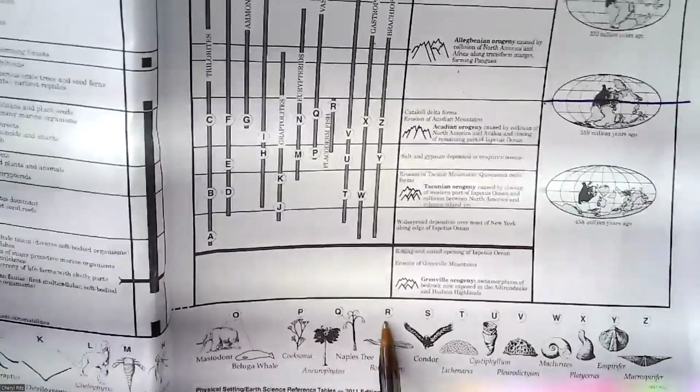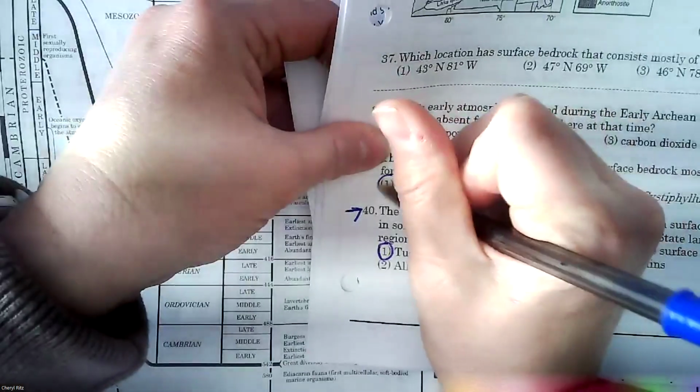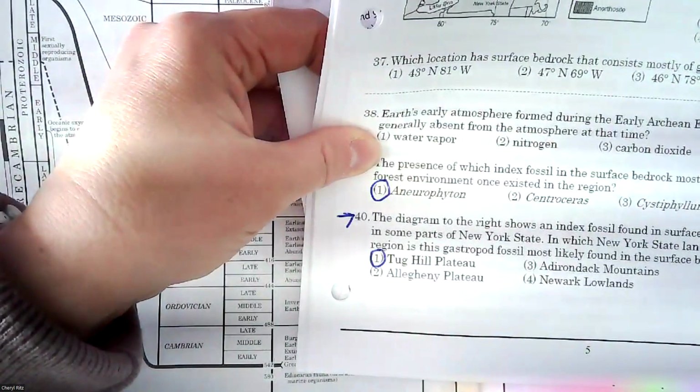This guy. Oh, that's a fish. So that's also not going to be in a forest. So that answer was that first one. I have no idea how you say that word, but that's a tree.